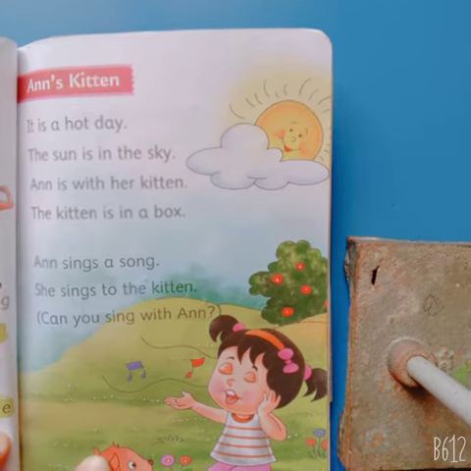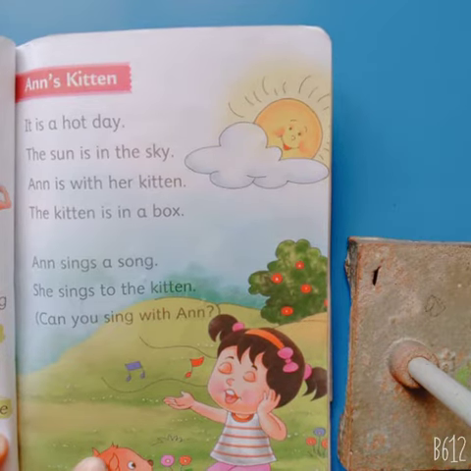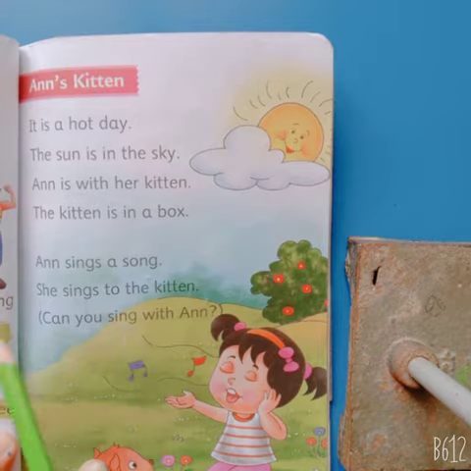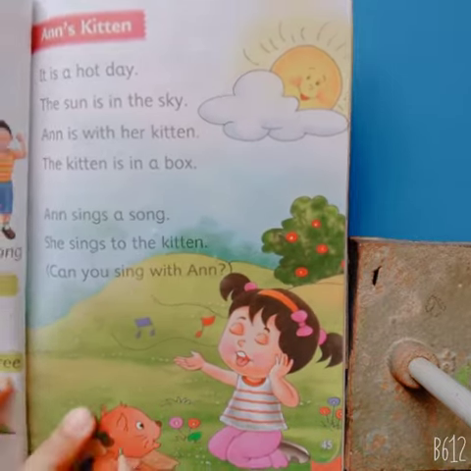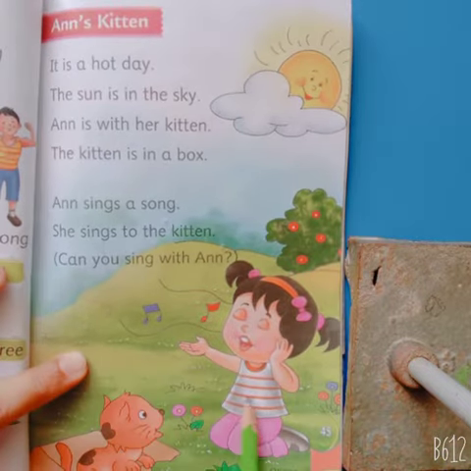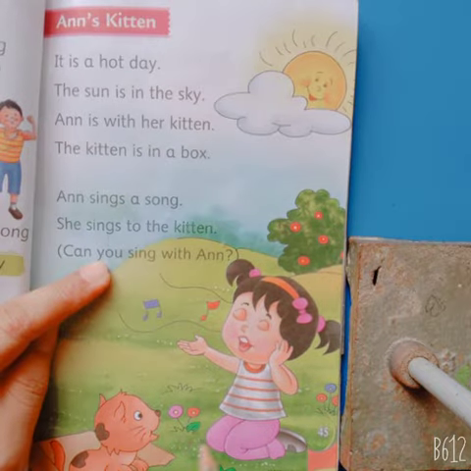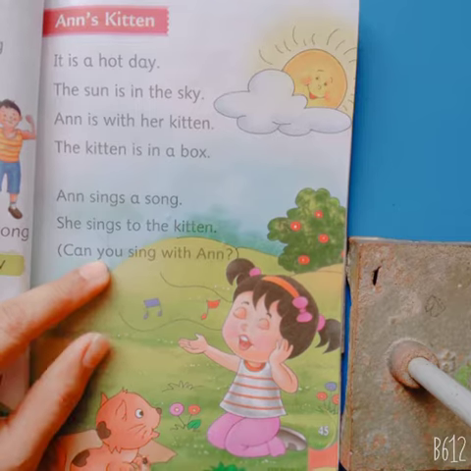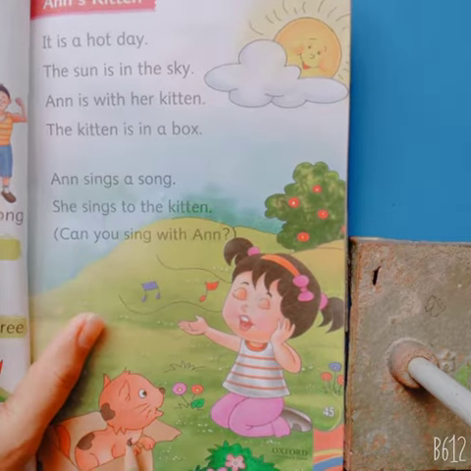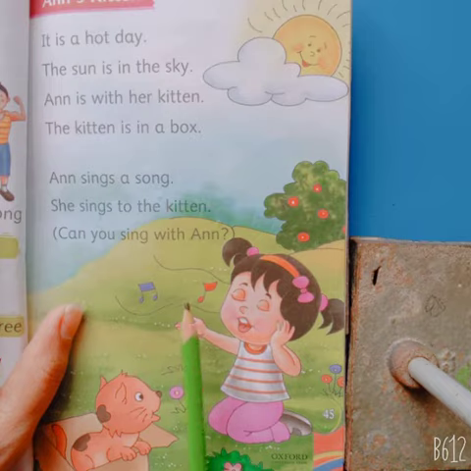Dear students, here's the book page number 45. Book page number 45, Anne's Kitten. Who is she? She is Anne. And it's Anne's kitten. Wow, it's a very beautiful kitten.